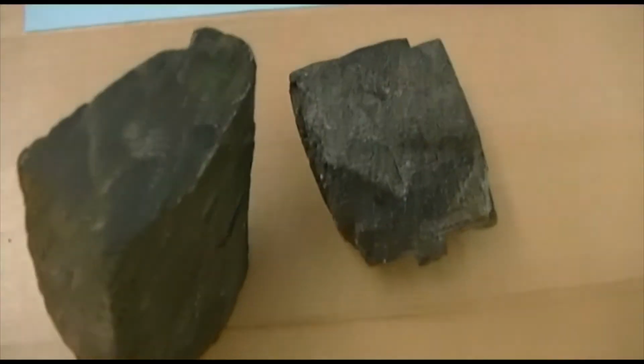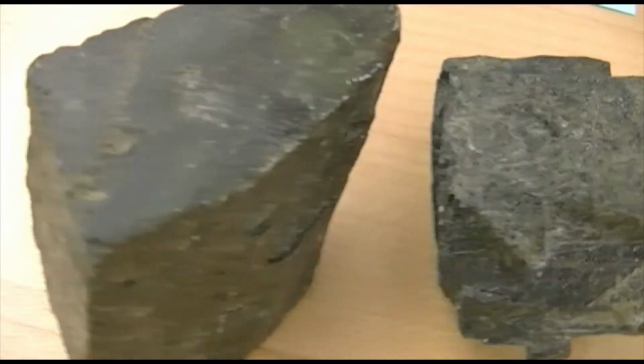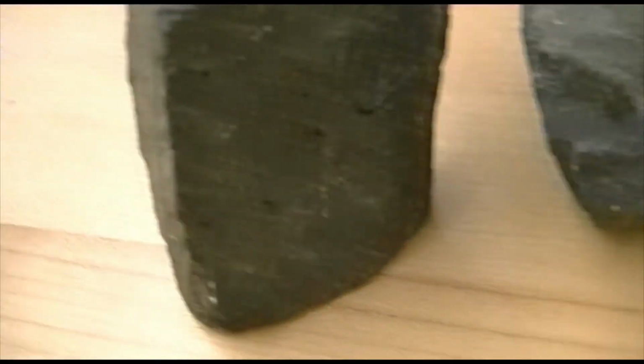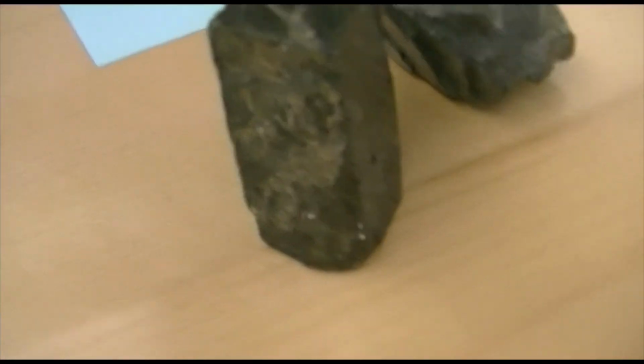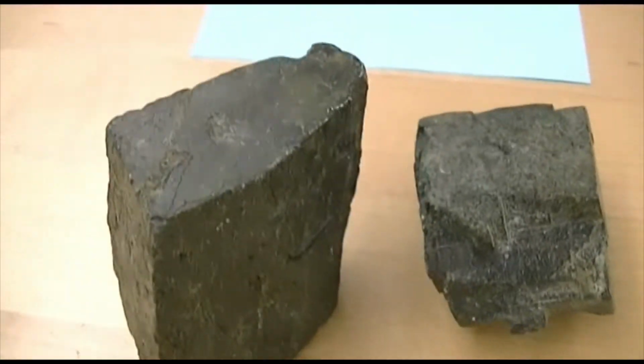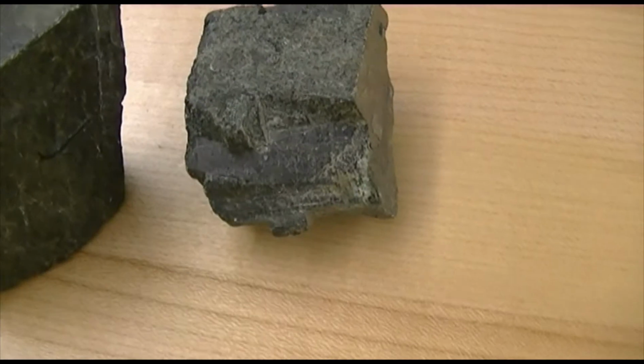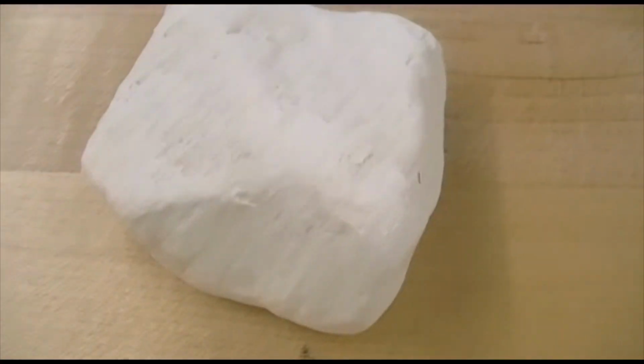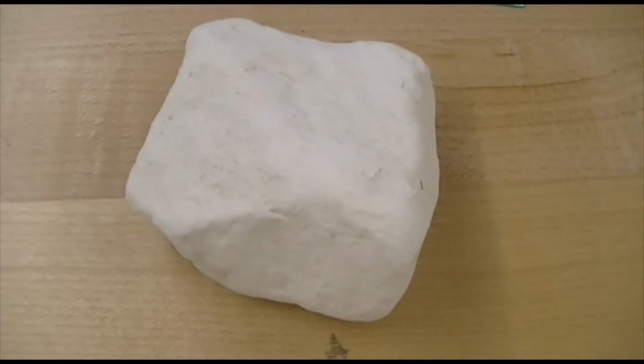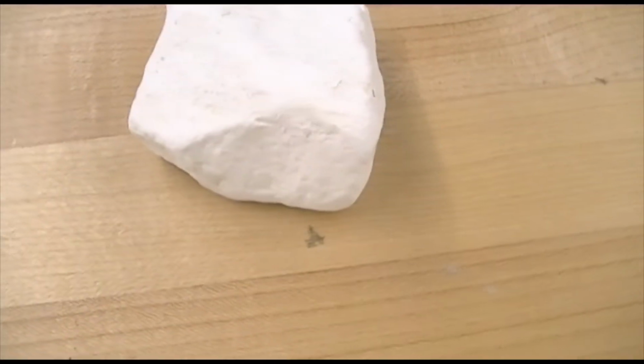Skipping to number 4, it has cleavage on one side. So wherever you see a flat surface and a shiny surface, notice that the other surfaces of this mineral are irregular. So cleavage sometimes will form on one side, sometimes multiple sides. Number 5, fracture. No cleavage, no flat surface, no shiny surface.